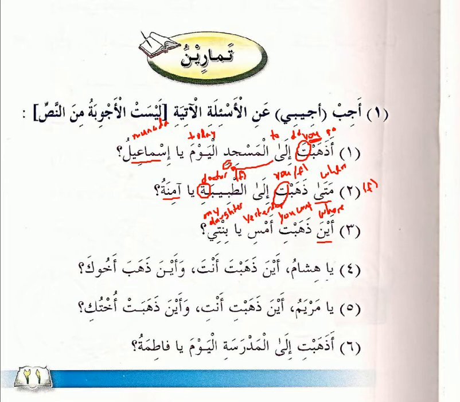Binti, my daughter. Okay, in this one, I want you guys to circle all the pronouns you see, and tell me how many there are. I want to see how many you guys can count up. Aina dhahabti amsi ya binti? Tell me a count. How many things did you circle in the sentence? The correct answer is 2.